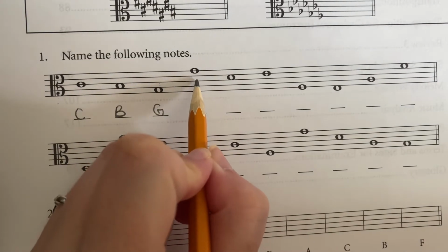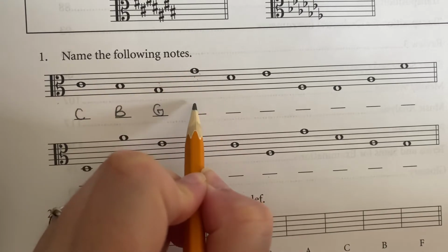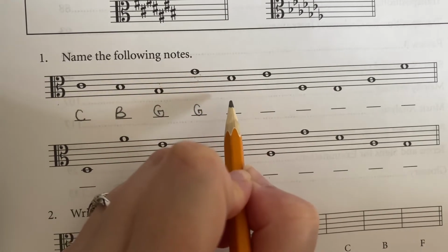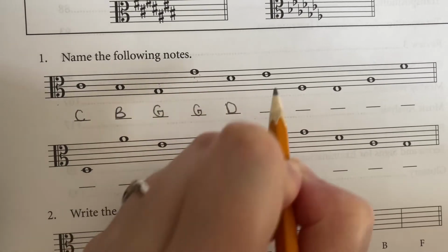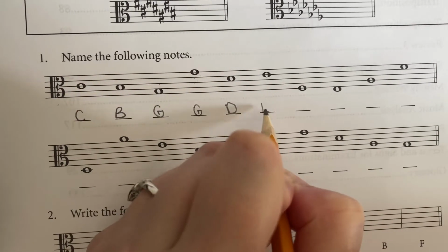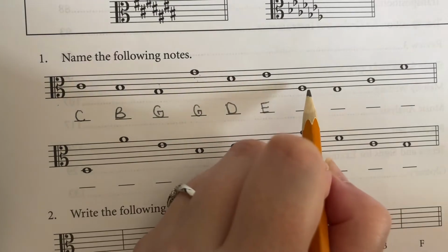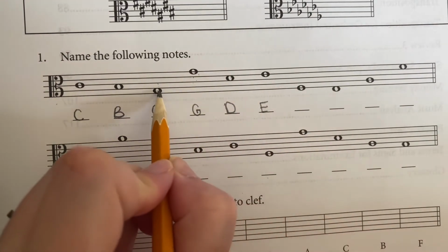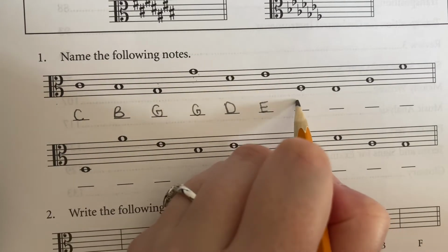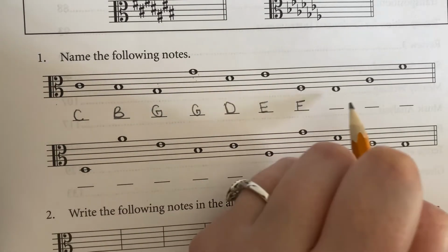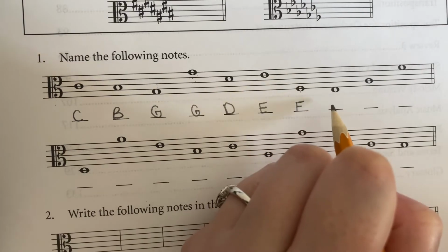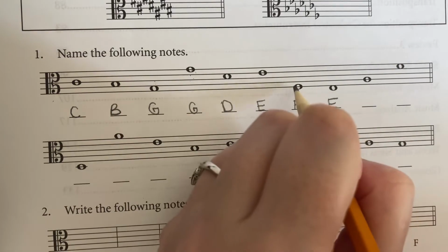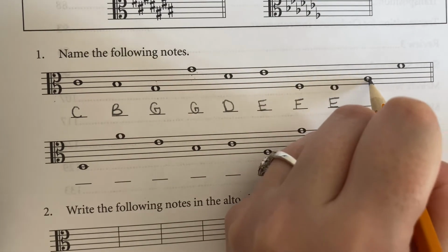C, D, E, F, G, C, D, E. Okay, so for this one, the easiest way I would say is that this is a G, so this must be an F, the letter that comes right before G. Okay, same thing as this one, E comes right before F. And so F, G, A.